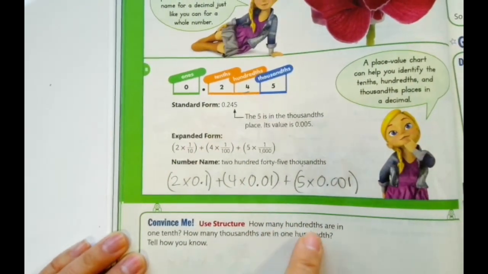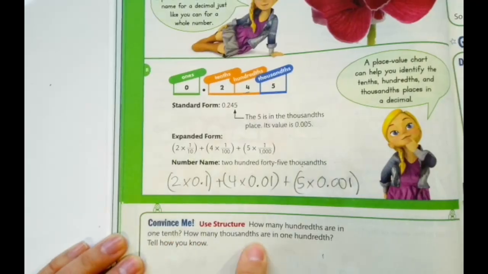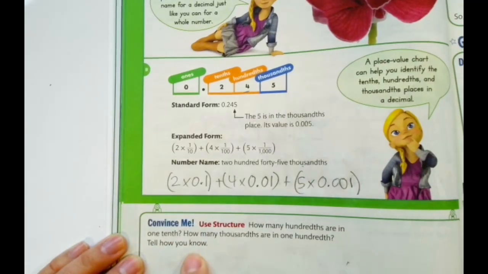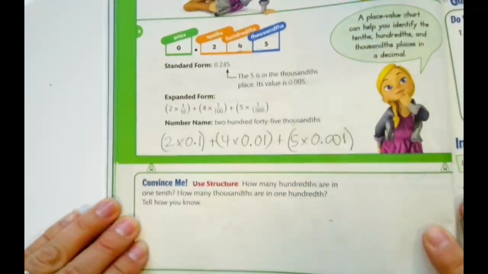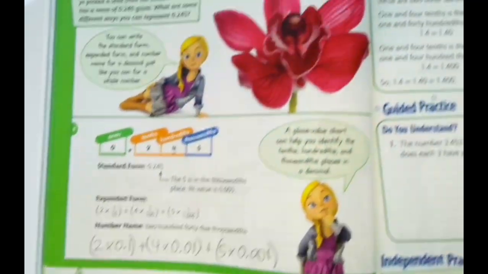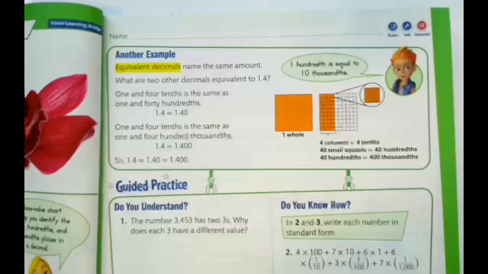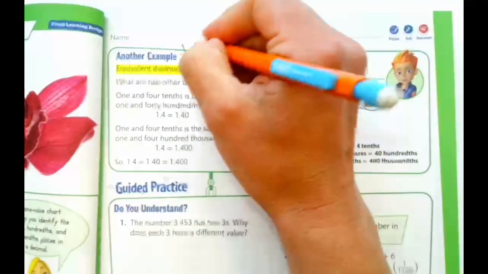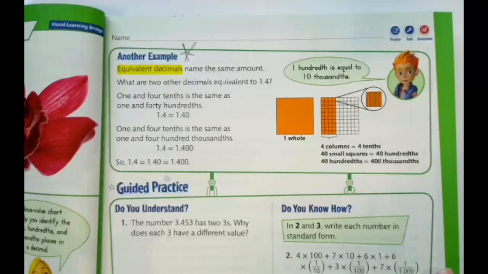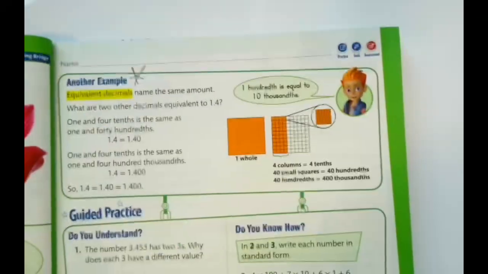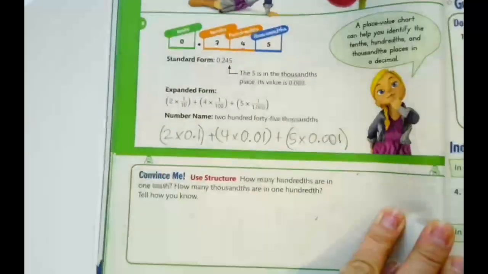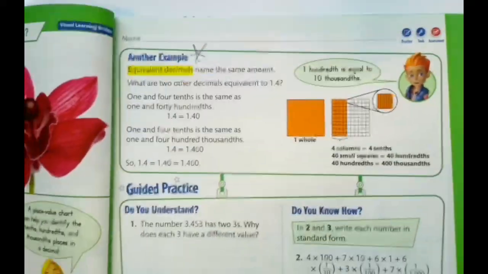Okay, so I need you to convince me, making sure that you understand how these place values are related. It says, how many hundredths are in 1/10? How many thousandths are in 1/100th? Tell how you know. So before you can do the convince me, I am going to pop over here to another example. I love these other examples. They have them every once in a while. I just wish they came before the convince me because I think you need to know this before you can do this.